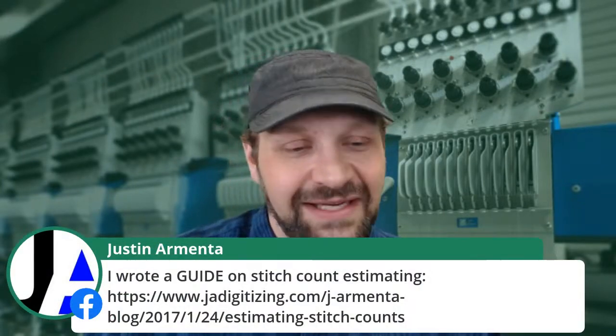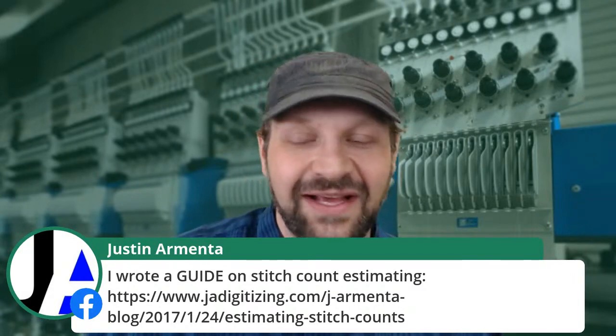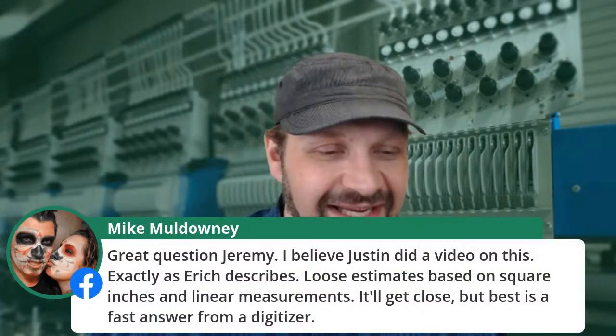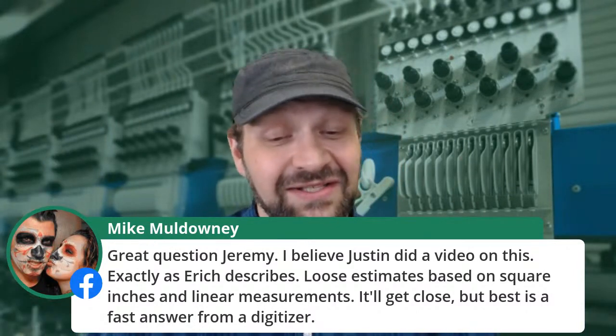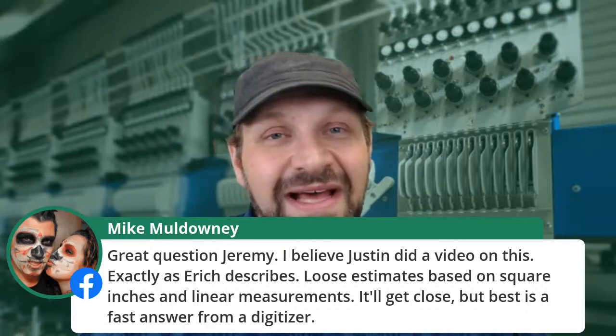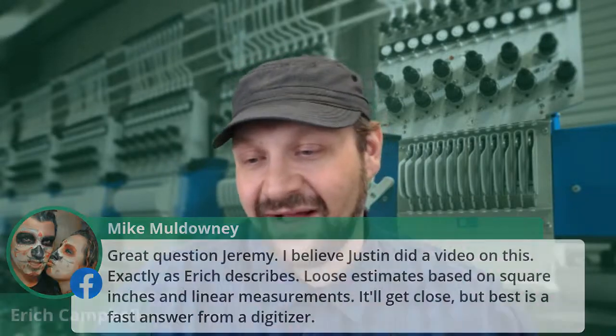Here's the guide from Justin Armena. He shows that as well. A guide on stitch count estimating. Go check that out. And yeah, Justin did that video, as Mike is saying here, exactly as described. The loose estimates are based on square inches and linear measurements. It'll get close, but the best is a fast answer for a digitizer, and I would agree on that.